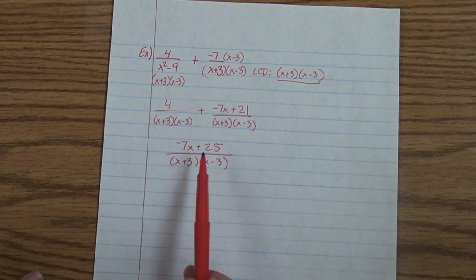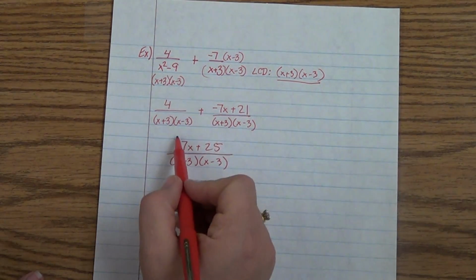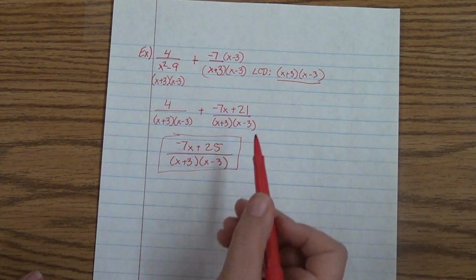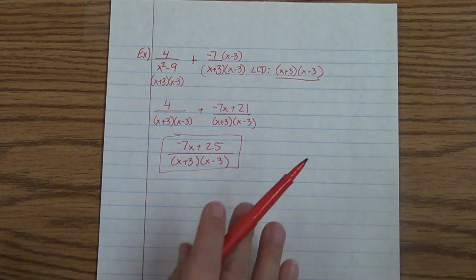And then the very last thing I should do is check to see if my numerator factors where it could cancel with the bottom. But this doesn't, so we're finished. And if we were doing restrictions, x can't equal -3 and +3. All right, let's do another example.